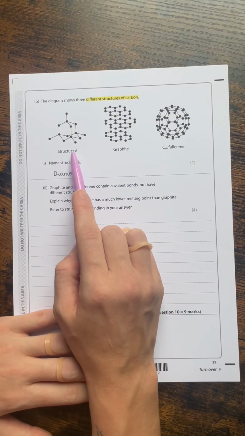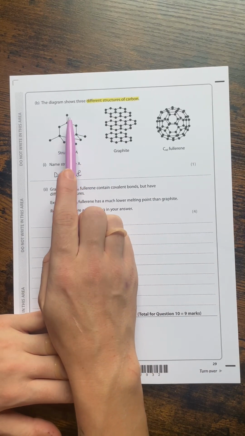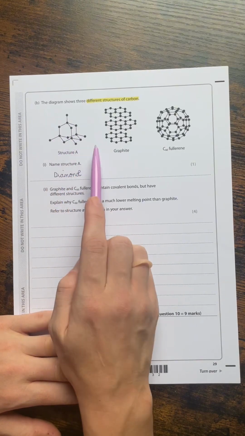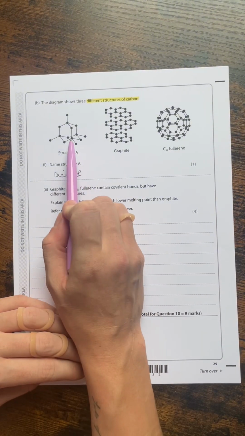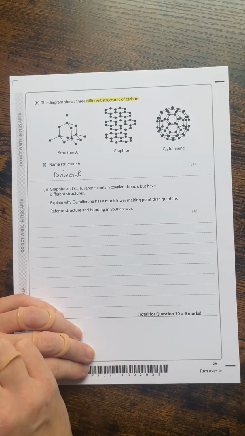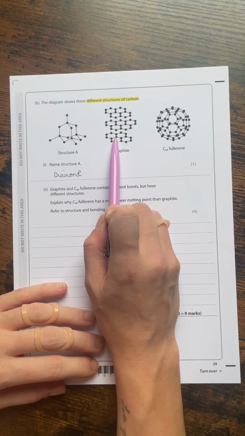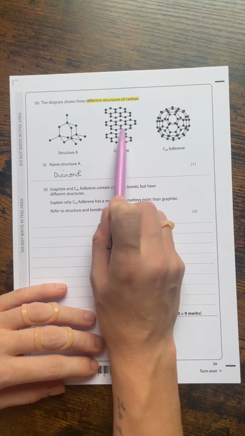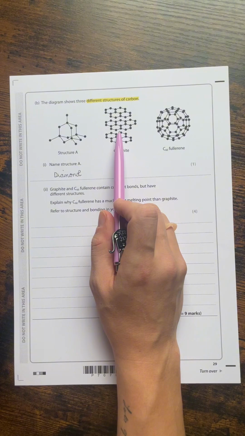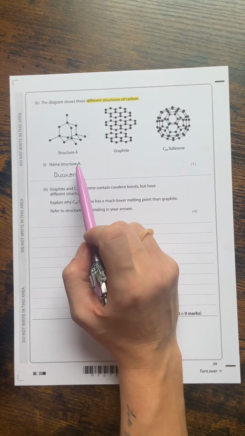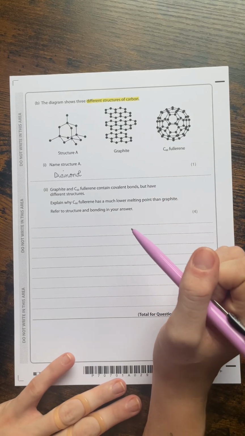So we can recognise structure A as diamond because in diamond we need to know that every carbon atom is bonded to 4 other carbon atoms, and then we get this ever expanding structure. Graphite is a bit different from diamond in that each carbon is only bonded to 3 others, and that's why we get these layers, because we don't have the 4th bond that would be connecting these layers together. And that's the major difference between diamond and graphite. That isn't what this question is asking of us.